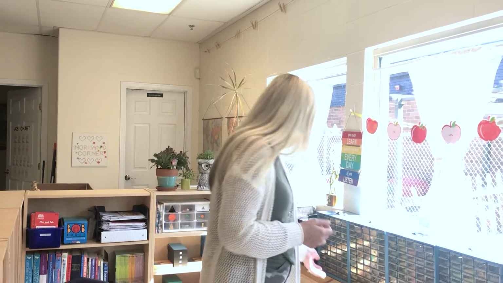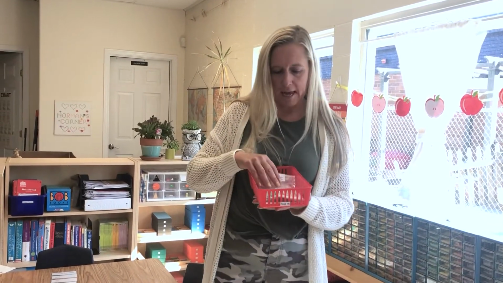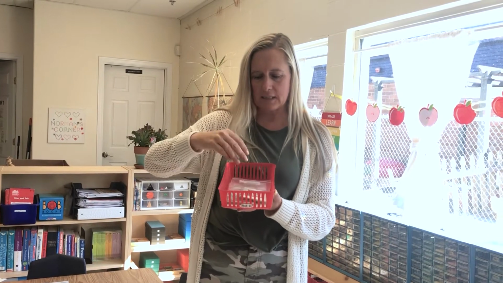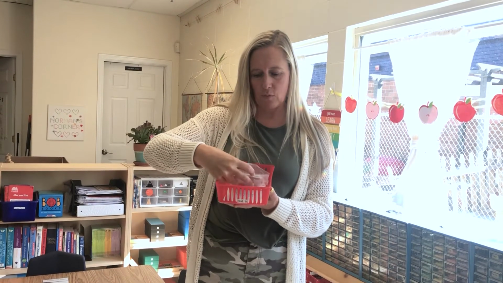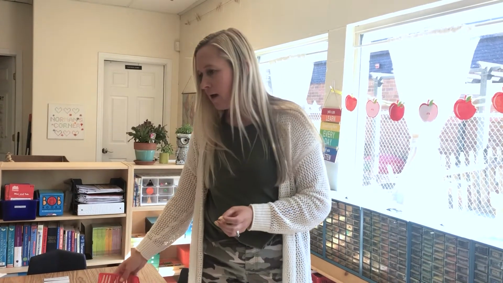We also have phonograms for the younger students who are still just learning how to read, and this is like a TH, the th phonogram, and so there's objects in the phonogram boxes that they can match up with the words so they can learn their phonograms.